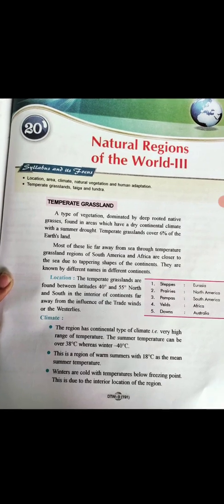Students, today we are going to continue our discussion over chapter 20. Let us start this chapter today, and this is about the remaining climatic regions of the world. We'll start with the temperate grasslands, and then we'll also study the taiga and tundra types of climatic regions. So basically, what is a temperate grassland?